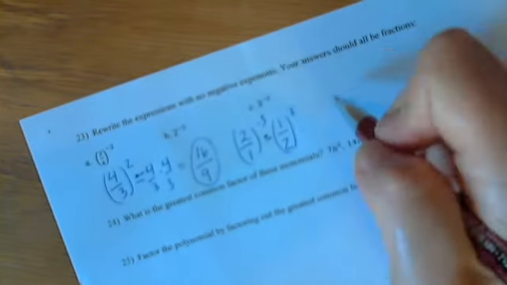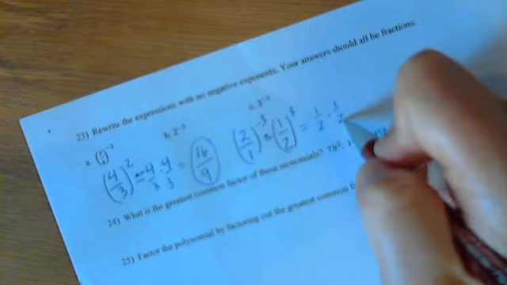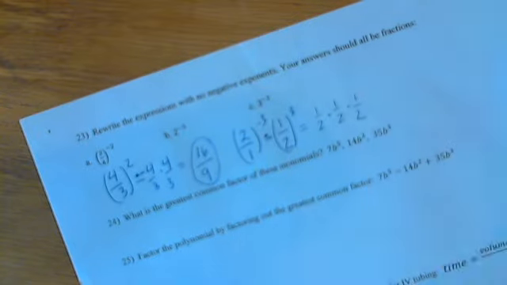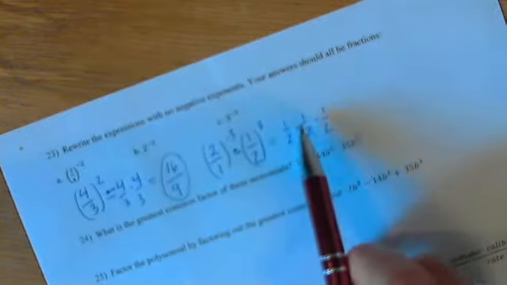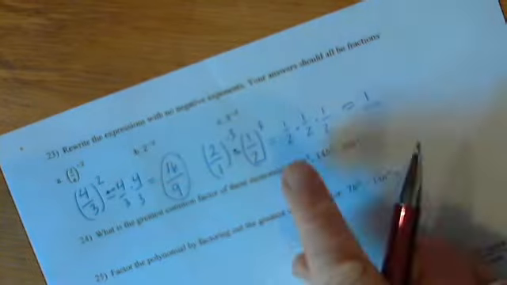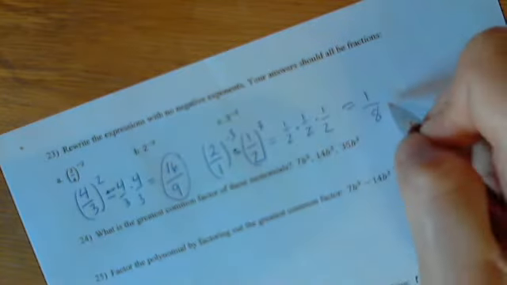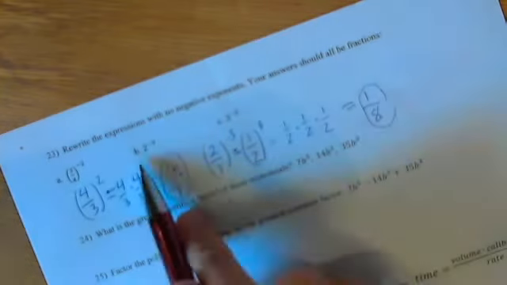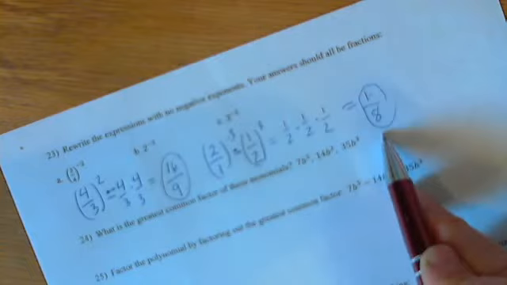Now 1/2 to the positive 3 means 1/2 times 1/2 times 1/2. When I multiply fractions, I multiply the tops. 1 times 1 times 1 equals 1. I multiply the bottoms. 2 times 2 times 2 equals 8. Not 6, but 8. So 2 to the negative 3 is really 1/8.